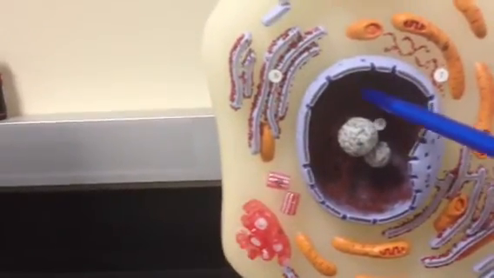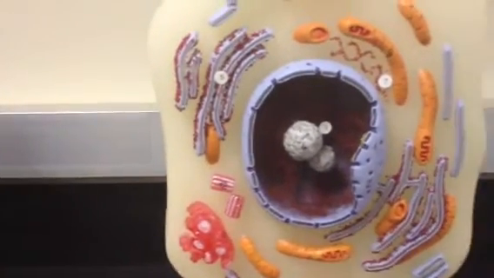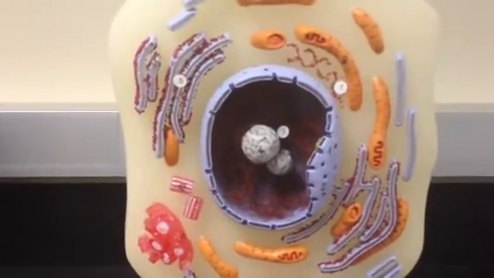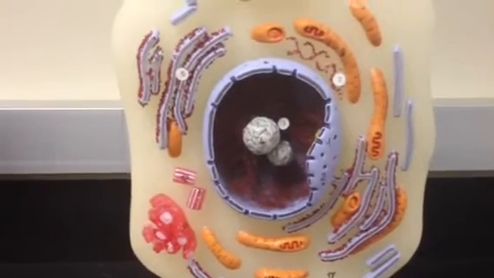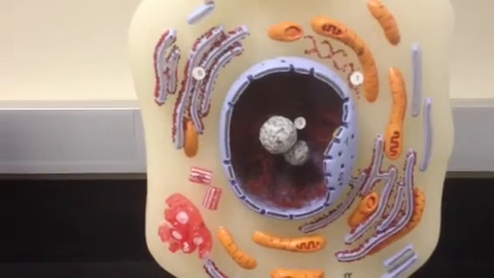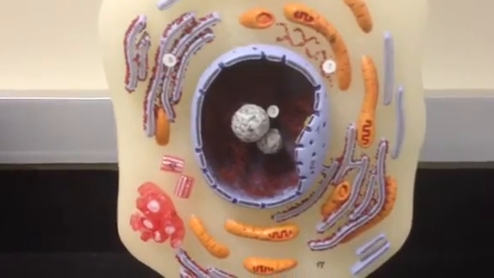You have chromatin, the very diffuse extended form of chromosomes. And so when we are not dividing in interphase, our genetic material is in the form of chromatin. It will condense into the form of a chromosome before we divide the nucleus.